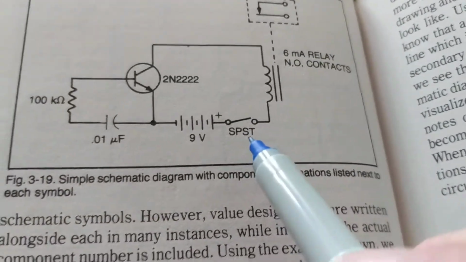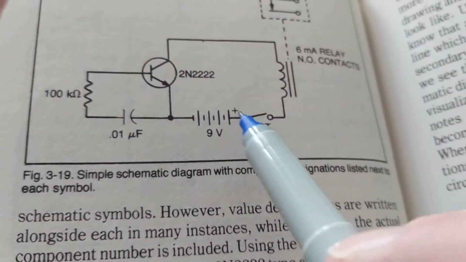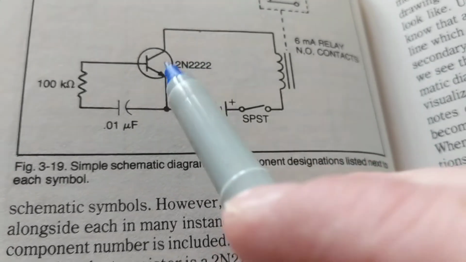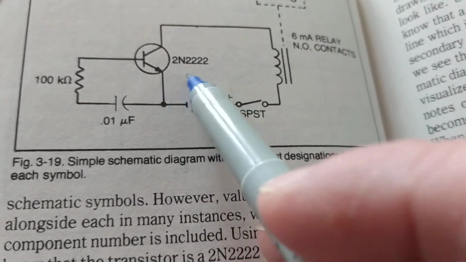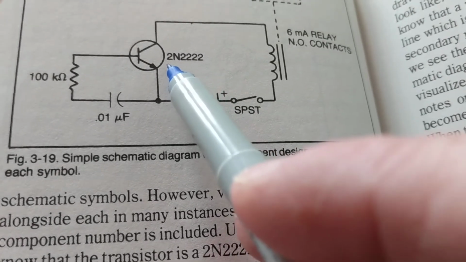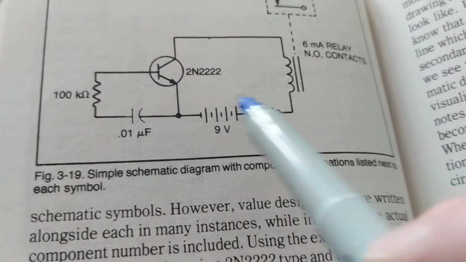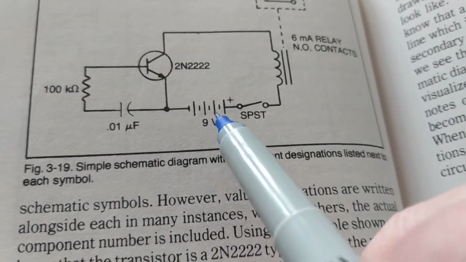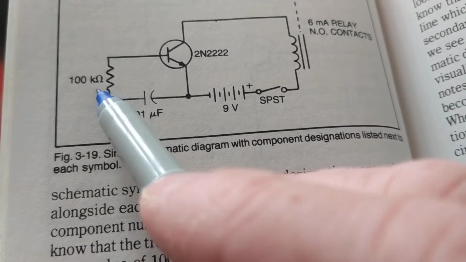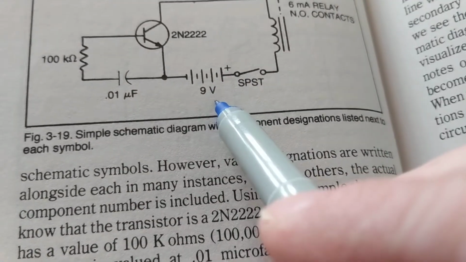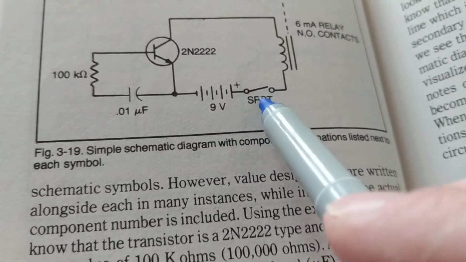Excuse me. Now it tells me single pole, single throw. It tells me over here. Now it tells me there are many, many types of transistors. This is called a transistor. There are many, many types. The famous one is 2N2222. Now it tells me which transistor I need to make this circuit. But if you picked up on the fact that it gave us the value, it gave us the voltage, it gave us the switch, you're getting better.